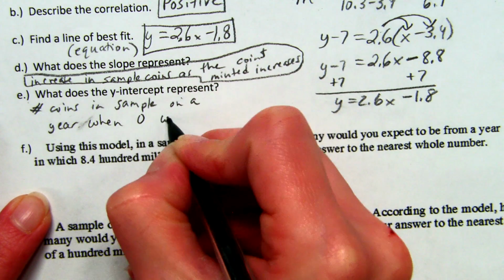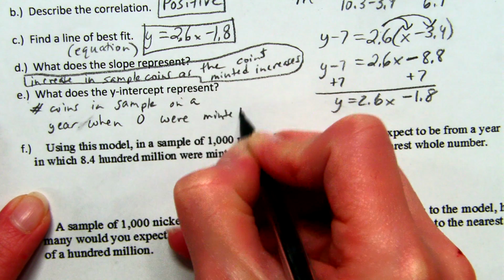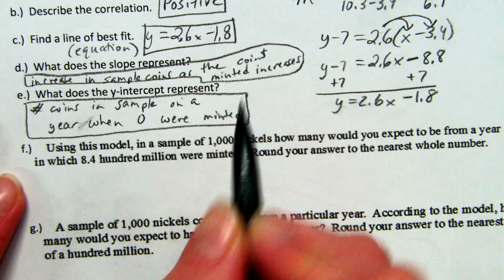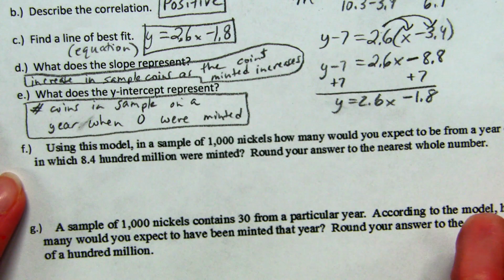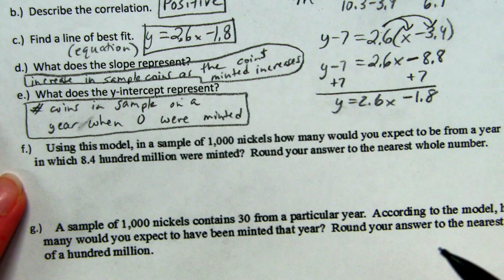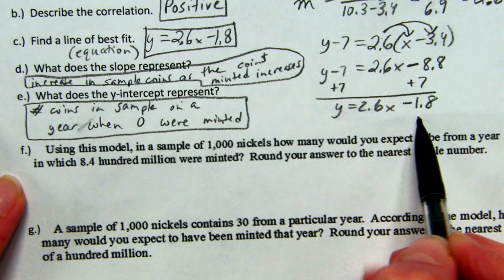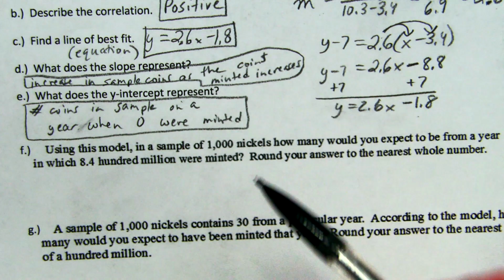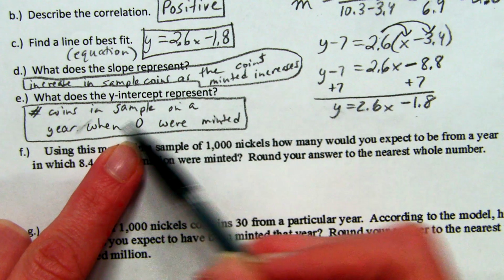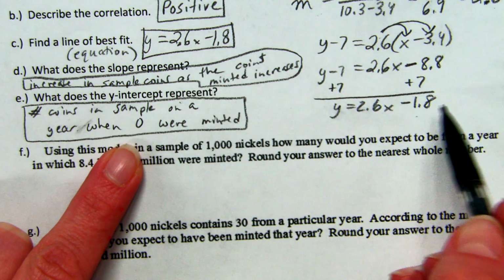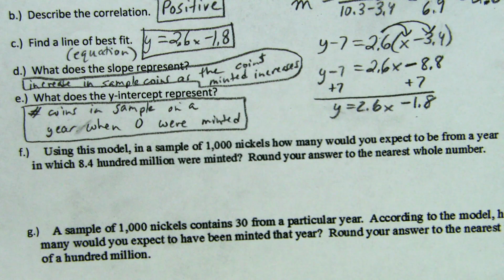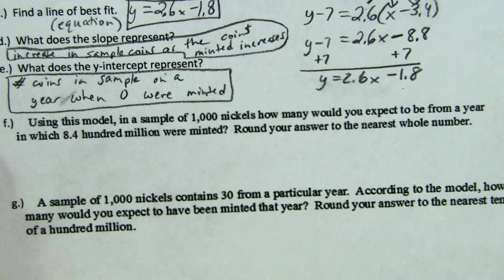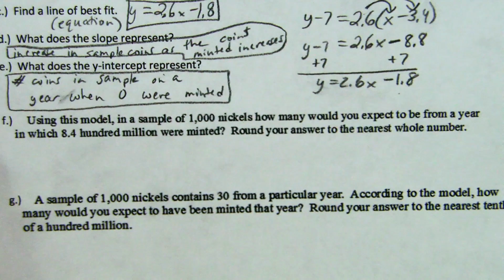when 0 were minted. Now, we actually got a negative number for that, and that's because there was no year in the sample where no coins were minted, so it doesn't exactly make sense. As far as our equation goes, it's just where that line starts at the y-axis, but the y-intercept is usually a beginning point. So if there were 0 coins minted, he would have negative 1.8 coins. It's kind of a nonsense thing, but that's what it would represent. It would have been nice if that had hit at a positive number, but I couldn't make that work.